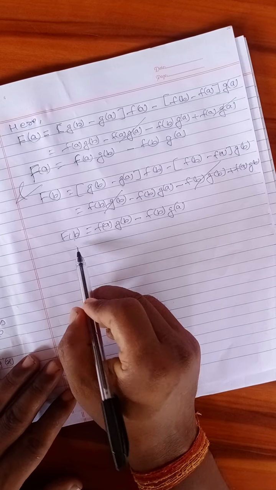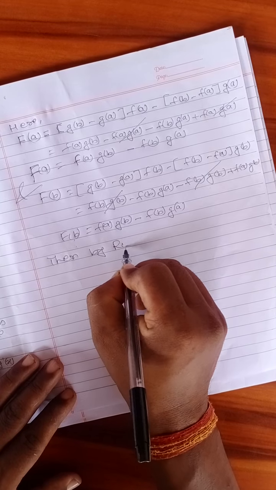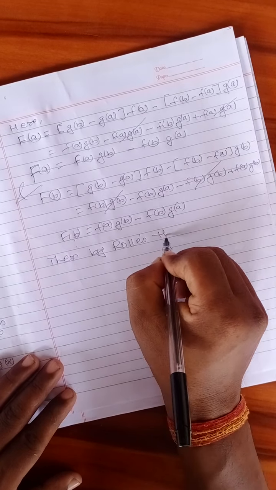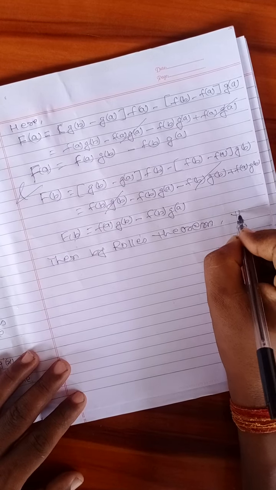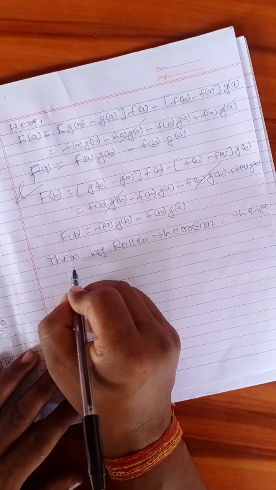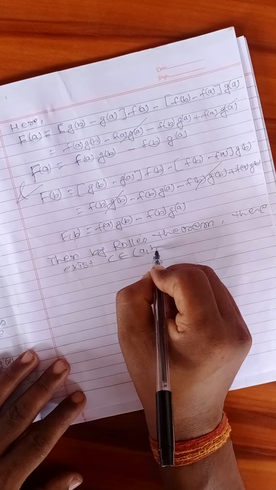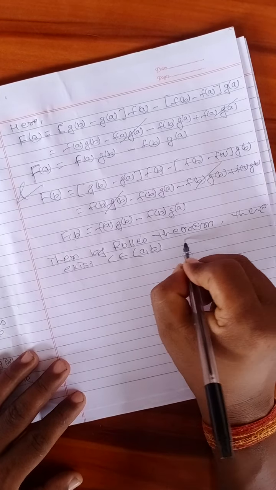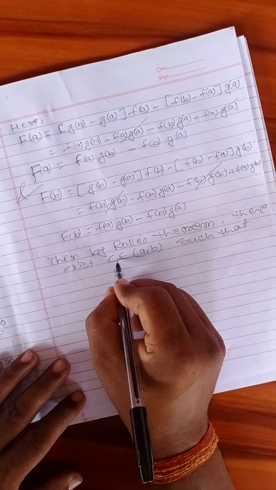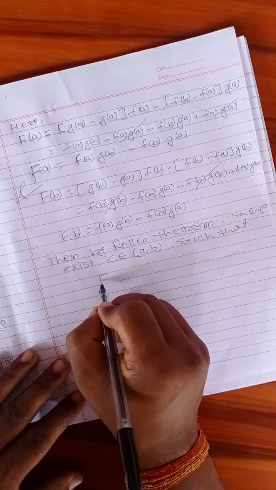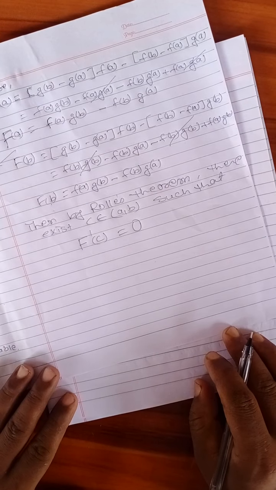Now you can apply Rolle's theorem. Then by Rolle's theorem, there exists c belonging to (a, b). c lies between a and b in such a way that, for the capital F new function, F'(c) is equal to 0. This is the condition of Rolle's theorem.